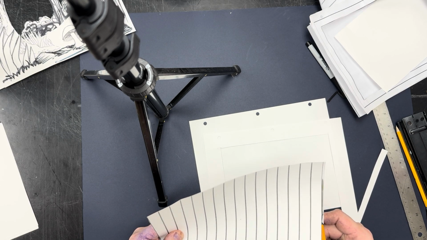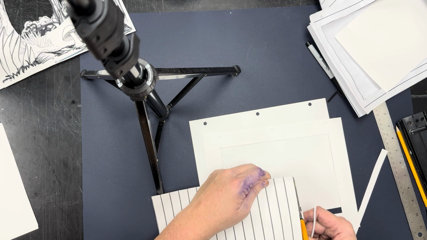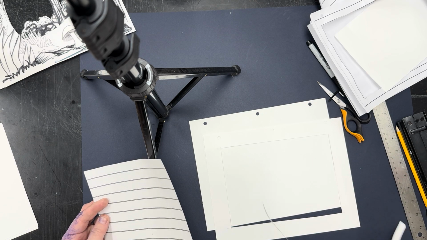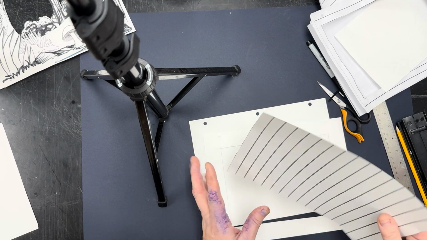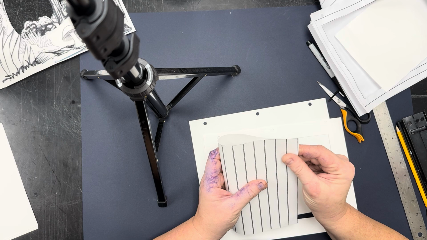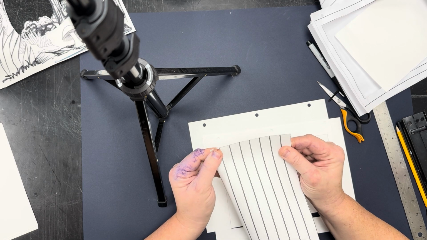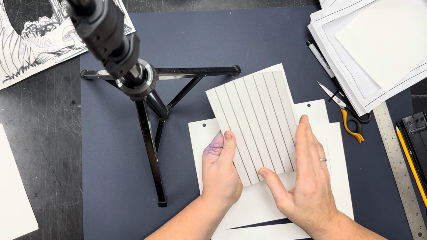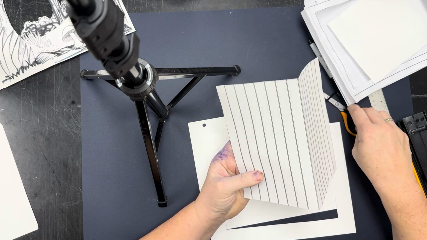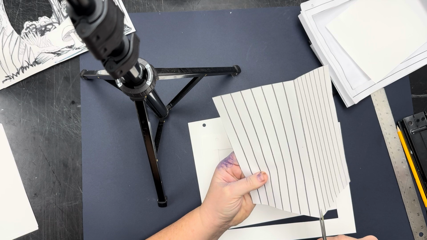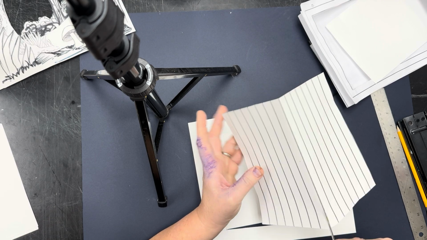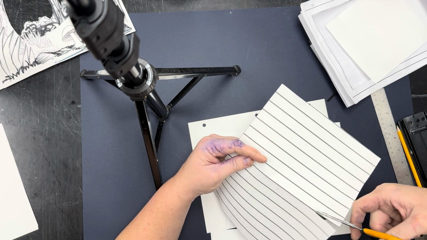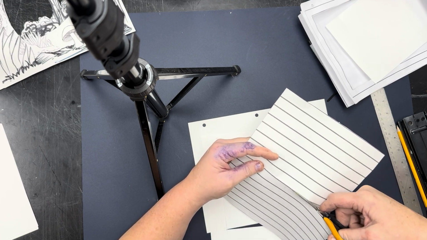So I line up the edge of my blade with the line, by the way, if you are so inclined to get better at cutting. Also, I know that I measured these to be even. If you need to fold it to find your center, by all means, fold it to find your center.